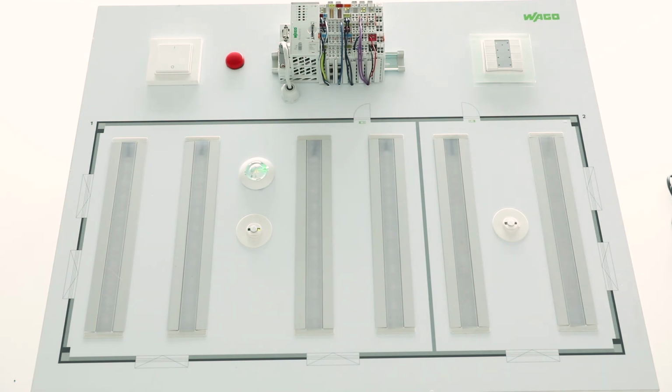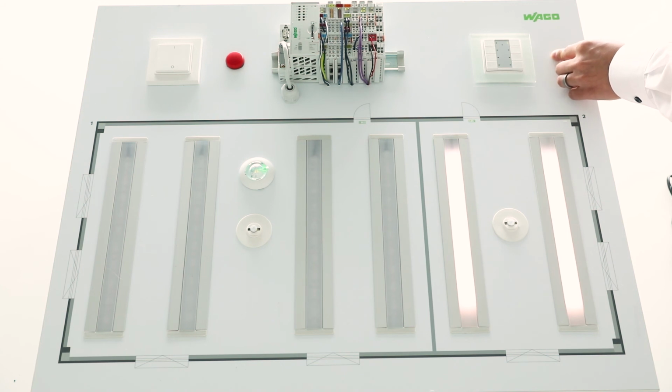Then we have configured also a scene. So I want to call the scene at first with a second channel, scene 1, brightness value 25%, and the second scene is 75%. You see the brightness value rise up.